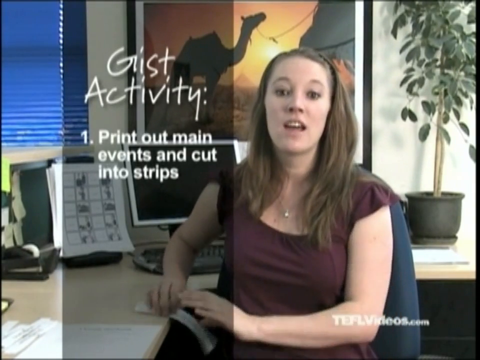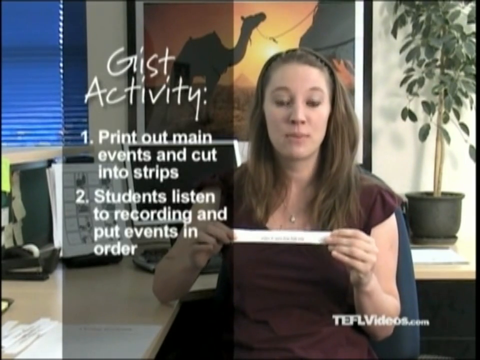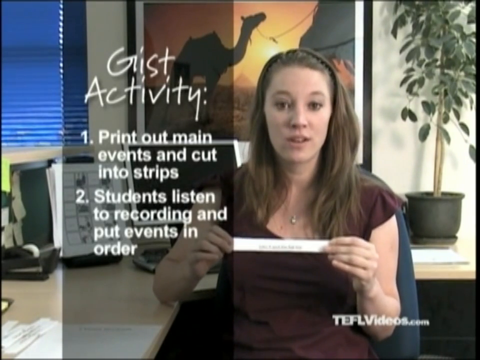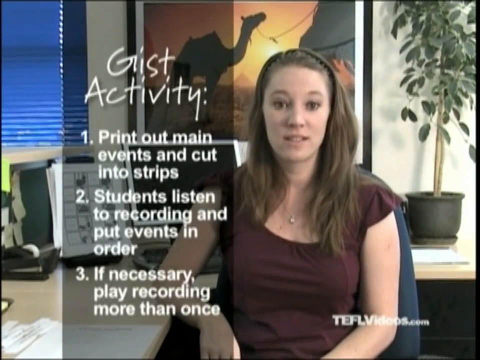Today, I'm going to teach a listening lesson. I asked two fellow teachers to help me record a short dialogue to play in class. For the gist stage, I printed out some of the main events that happen in the dialogue and cut them into strips. I'll play the recording and ask the students to place the events in the order they occurred. If necessary, I'll let them listen to the recording more than once.